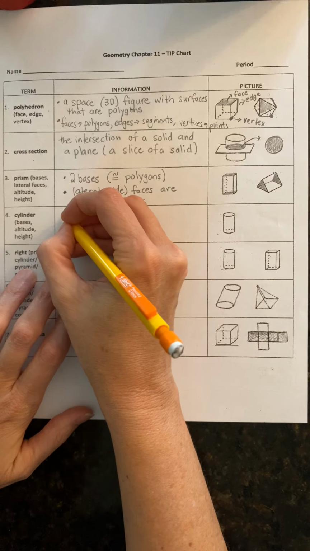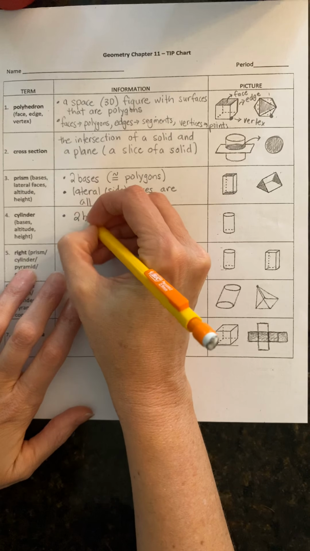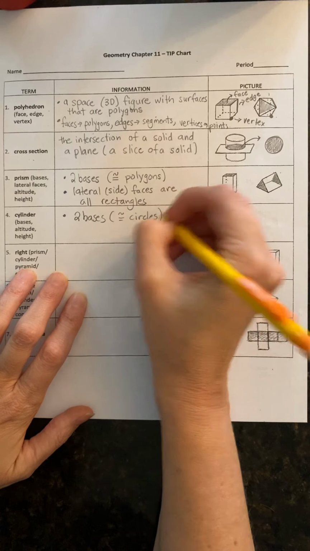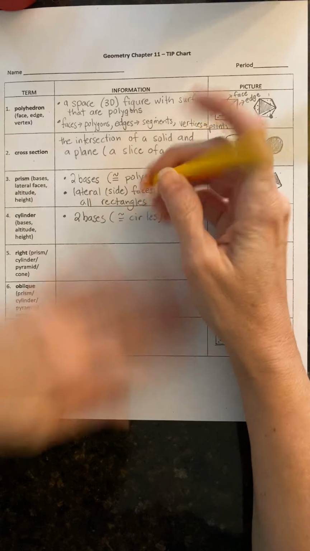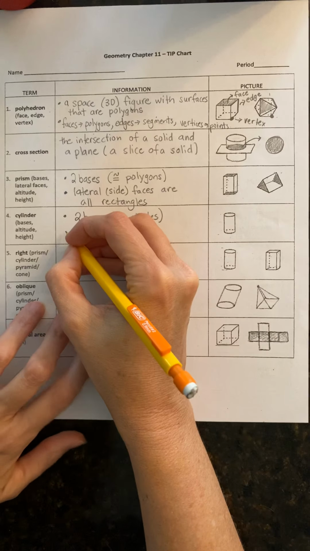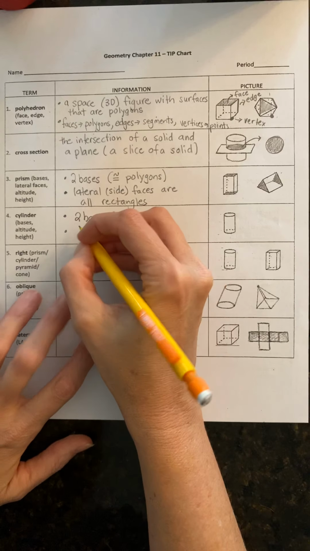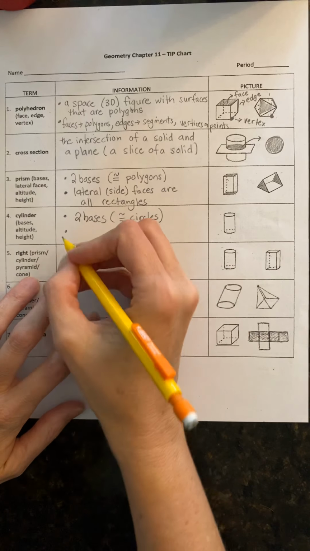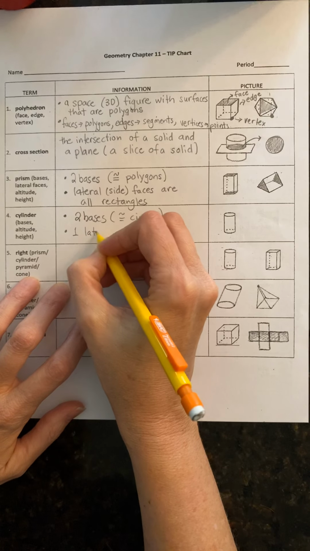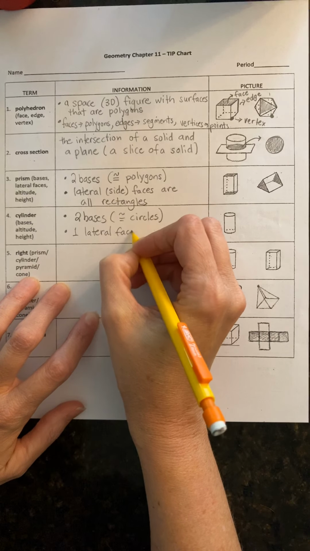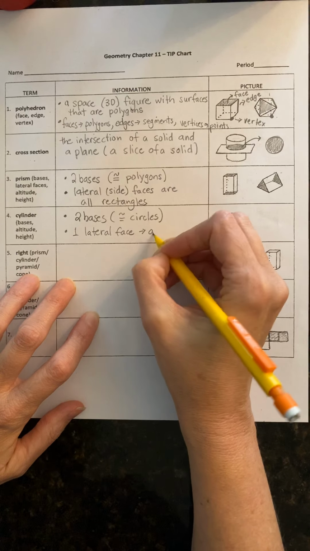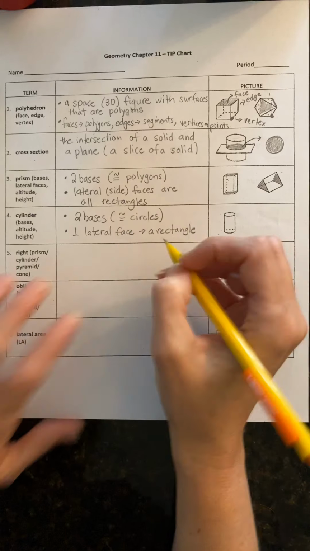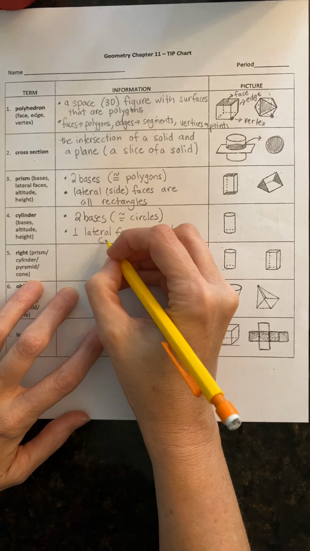Okay, a cylinder also has two bases, and those two bases are congruent circles. And they're also parallel. Those two bases that are circles are parallel, and it's basically got one lateral face, but that one lateral face is curved around. So one lateral face is a rectangle. And you may want to put that it's rolled up or that it's curved around. I'm going to put rolled up.